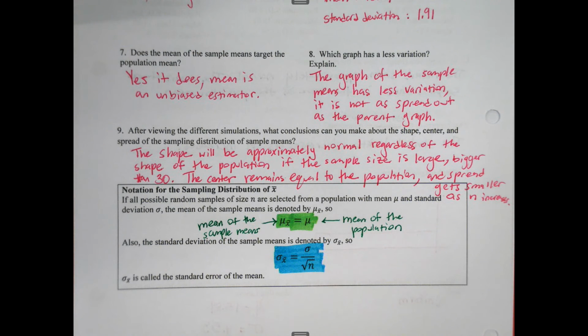We saw in our simulation that the standard deviation of our means got smaller and smaller as our sample size got larger. So in order to approximate the standard deviation of the sample means, we need to divide by the square root of our sample size.